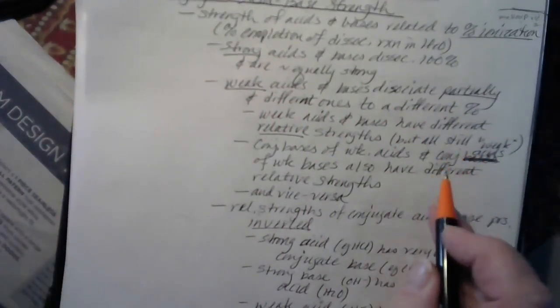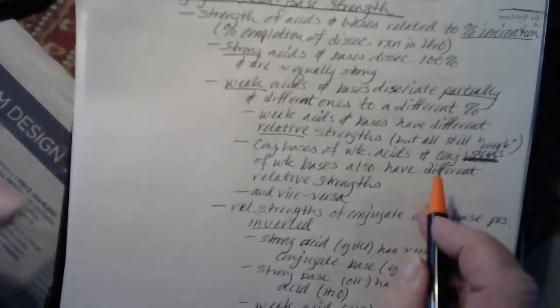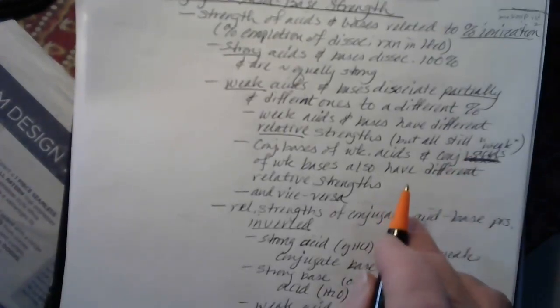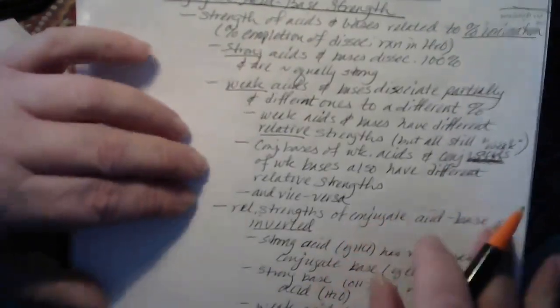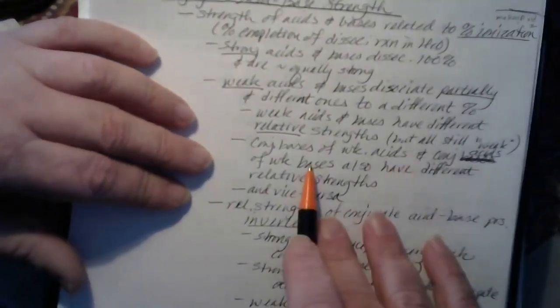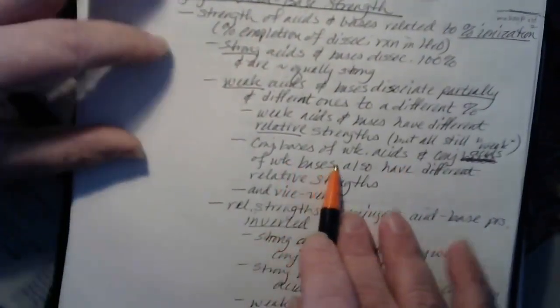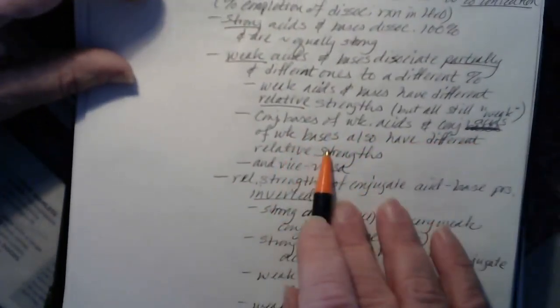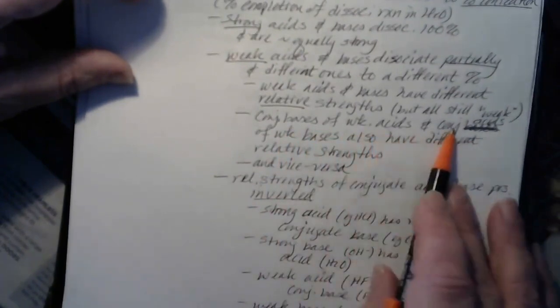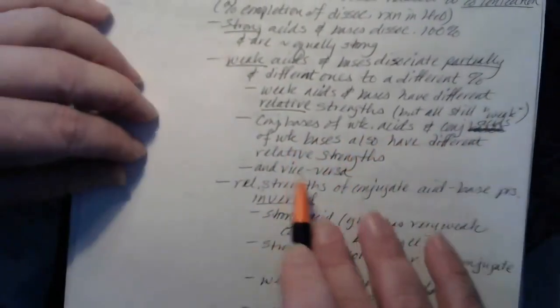And also the concentration of the acid or the base will affect its percent dissociation if it's a weak acid or base. And as I said, conjugate bases of weak acids and conjugate acids of weak bases also have different relative strengths.